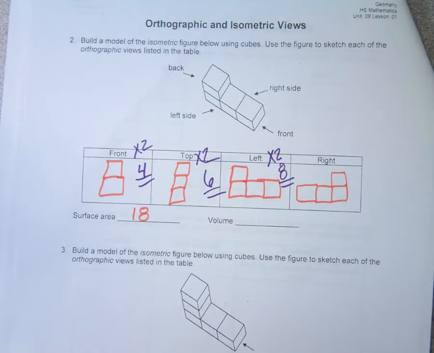Length times width times height. And do you know what these are supposed to be? The length, the width, and the height? Like how many units? Yeah, 1. So 1 times 1 times 1 is what? So this cube has a volume of 1.